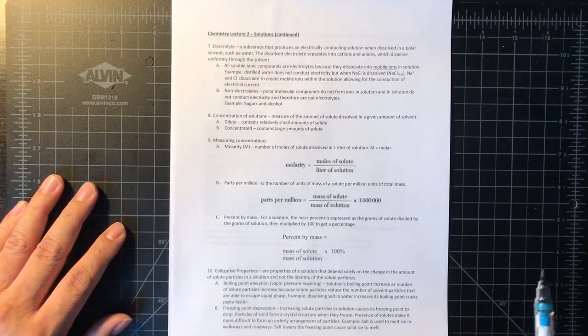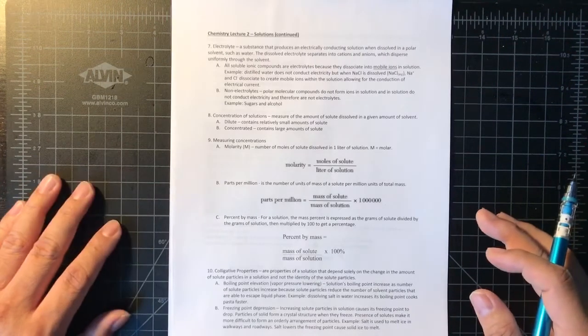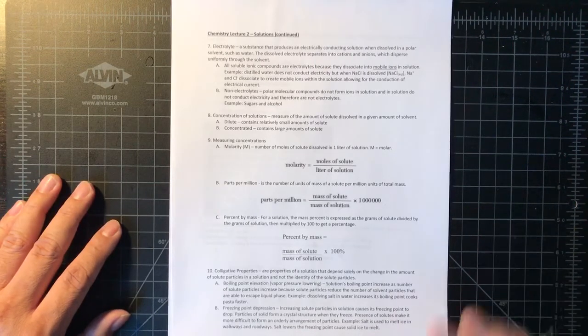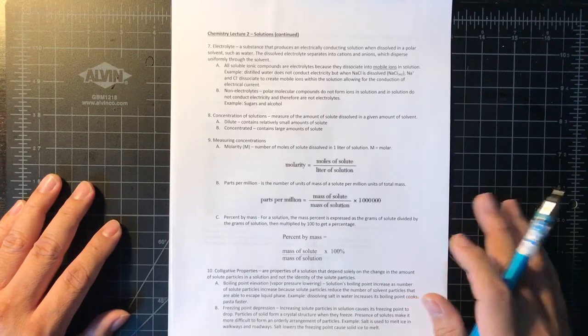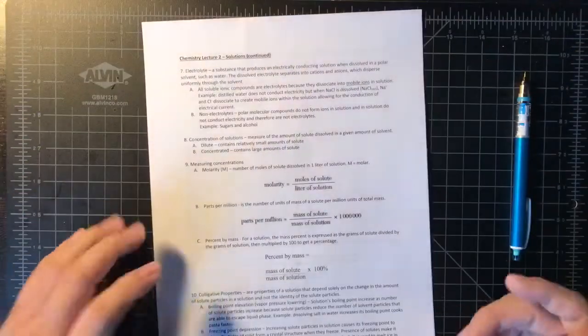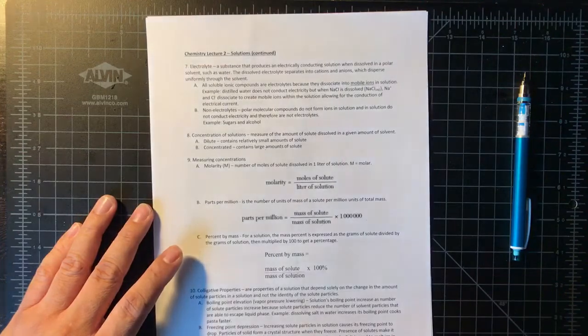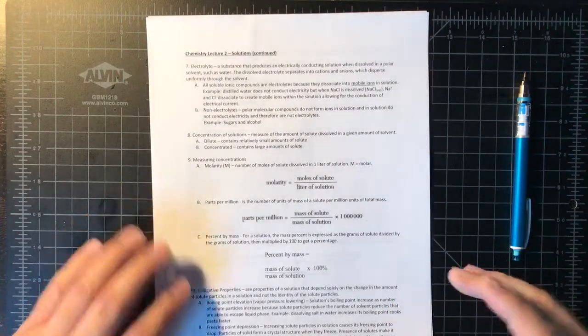But what happens if you dump a lot of solute particles in there, like salt? The particles of water that would normally break off and fly off into the air at 100 degrees Celsius don't do that anymore. It happens at a higher temperature.